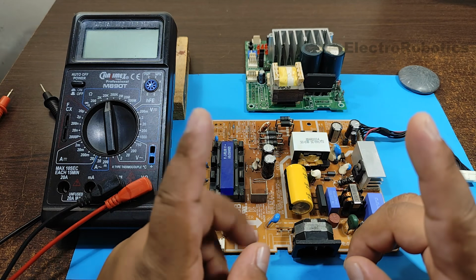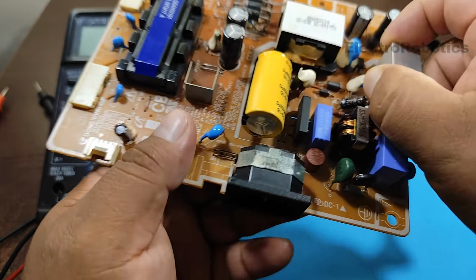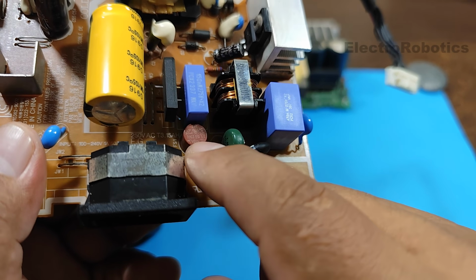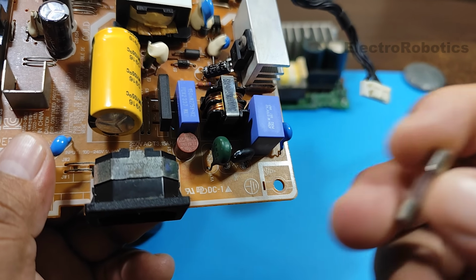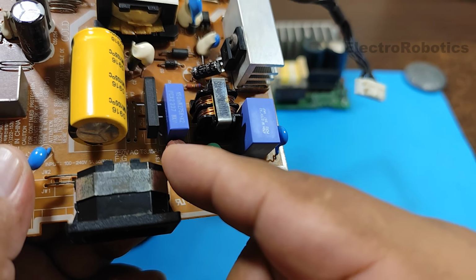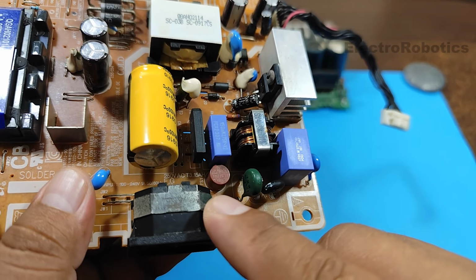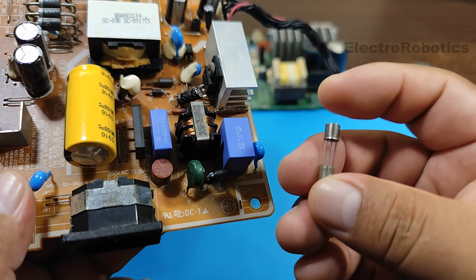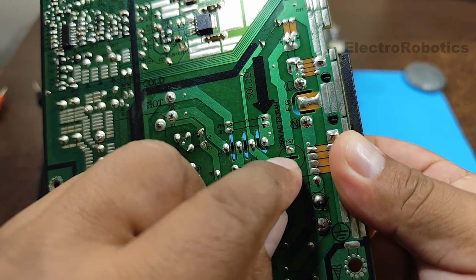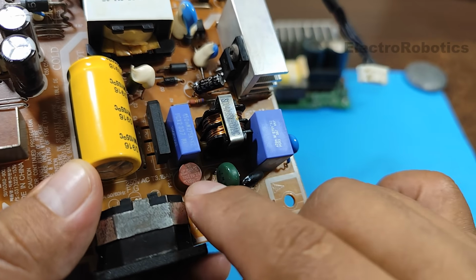Alright, the first thing we're going to do is check the components near the power outlet. Components like these two here. Here we have a fuse. Similar to this one here. Fuses usually blow when too much current passes through them, thus protecting our boards. Therefore, we only need to check if there is continuity between its pins. That is, between this point and this point, we need to check for continuity. This is usually the most common failure.